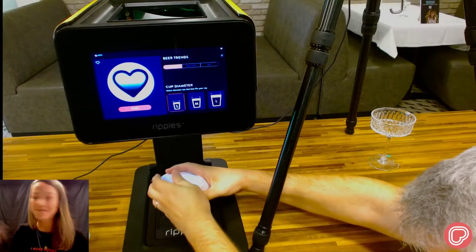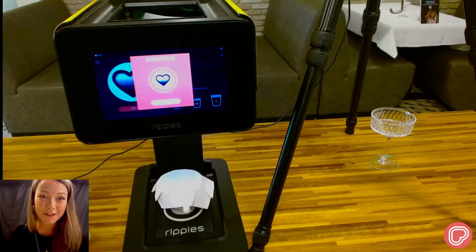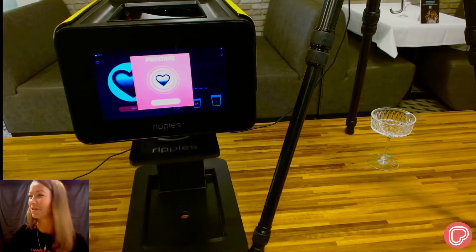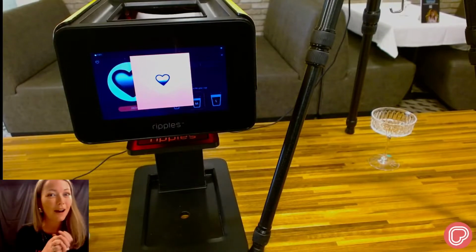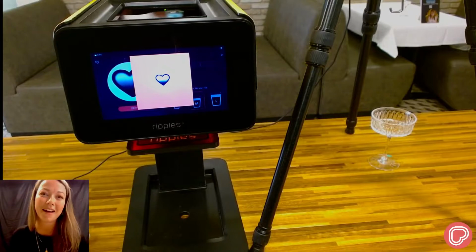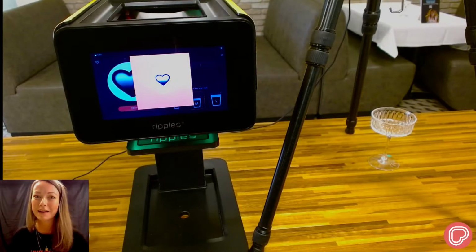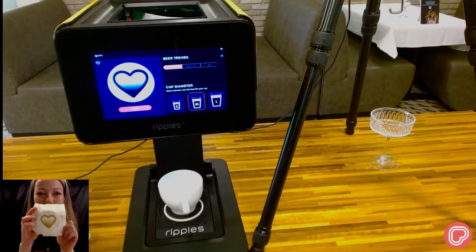And we'll actually just switch it on screen to medium now. And medium was my default cup size, so we could just print regularly medium cups all day long. But if we know we have one special small cup or one special large cup, we can switch it to large or small right on the screen with a quick click. And there we go. We've got our medium heart.